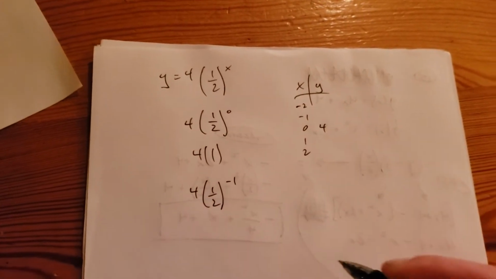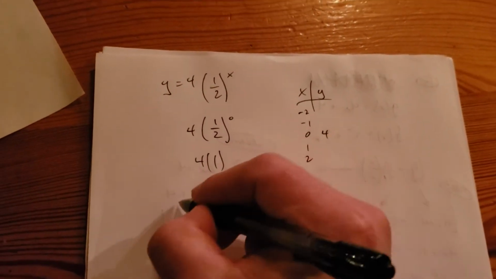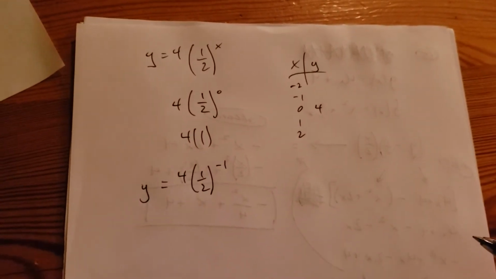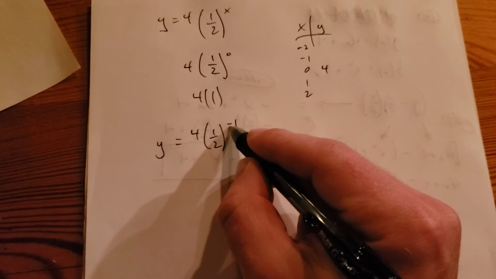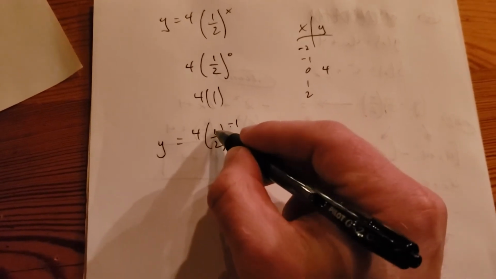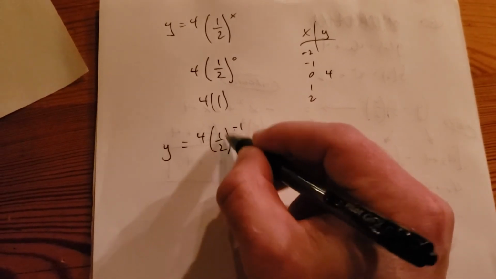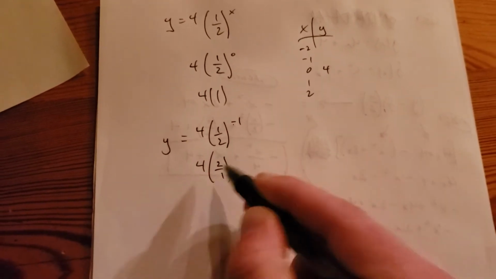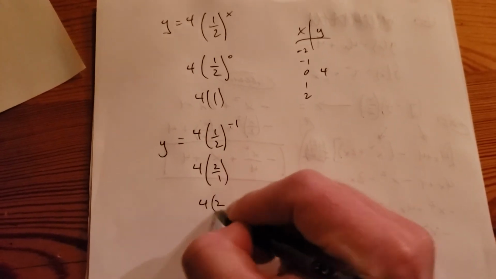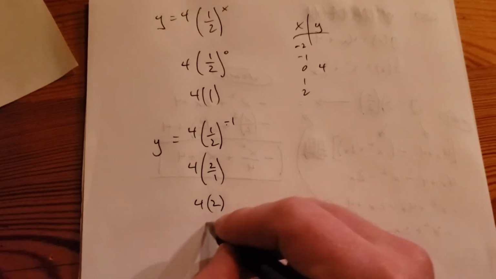When x is -1, y equals 4 times 1/2 to the -1, just in case you forgot what we were doing. That negative exponent is going to invert whatever we have underneath it. So in this case, it's 4 times 2 over 1. Well, what's 4 times 2? 8.